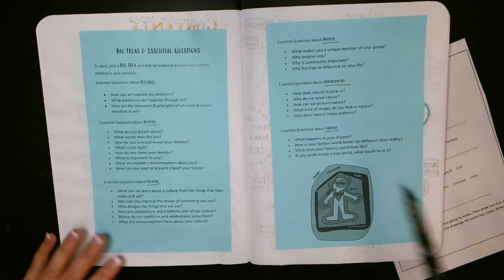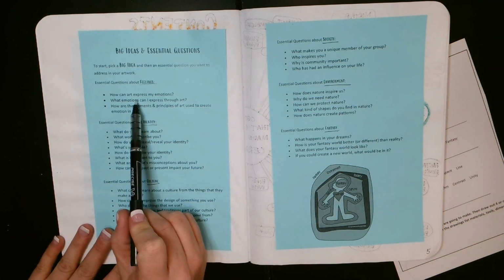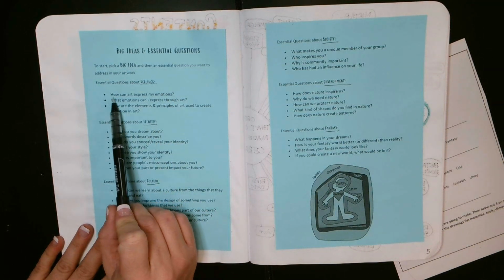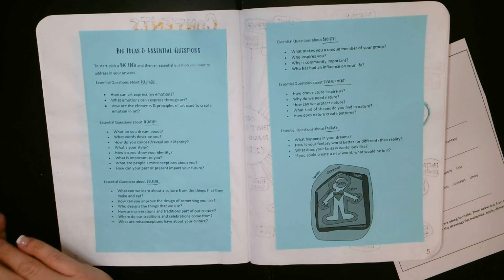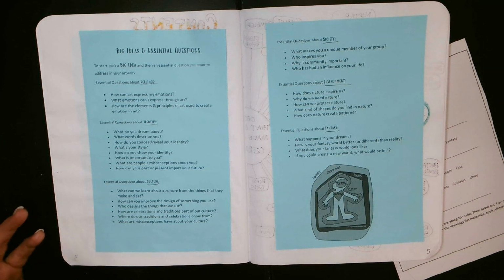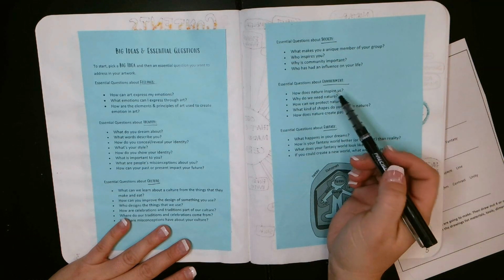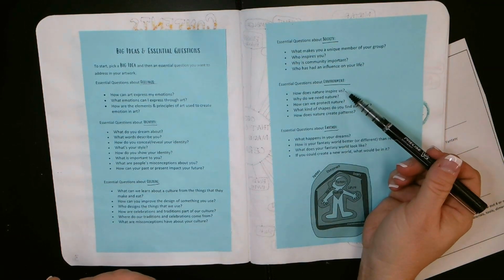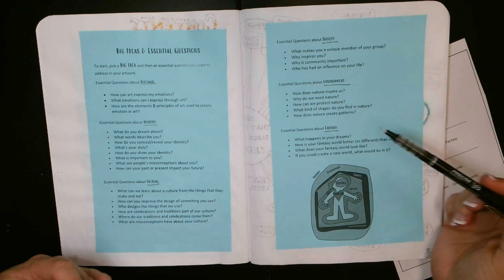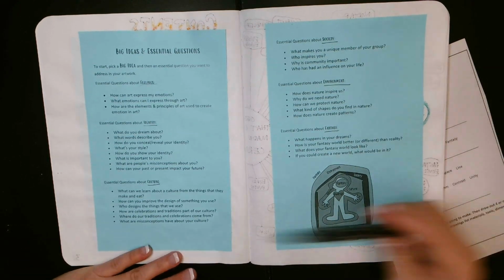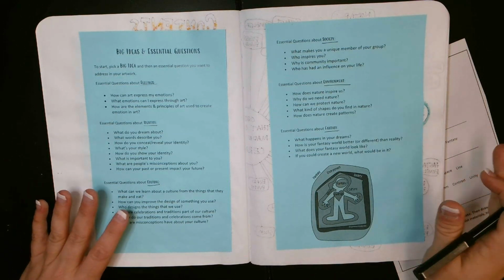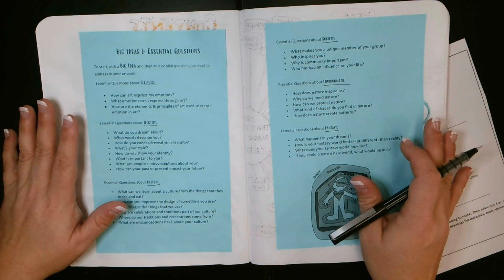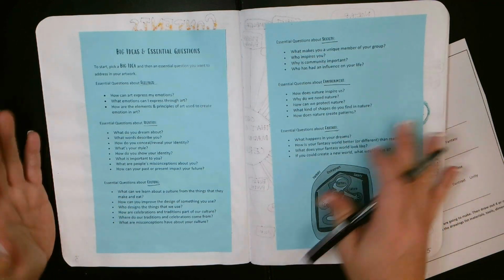So if you were to pick feelings, maybe you had an emotion that you wanted to express. So that would be your essential question that you are using to help shape the theme of your artwork. Or maybe, I always pick the same few, which is environment, because I love making artwork about the environment. But you might really like making art about fantasy or your culture. It's totally up to you. So you want to pick one of these questions to answer in your artwork.